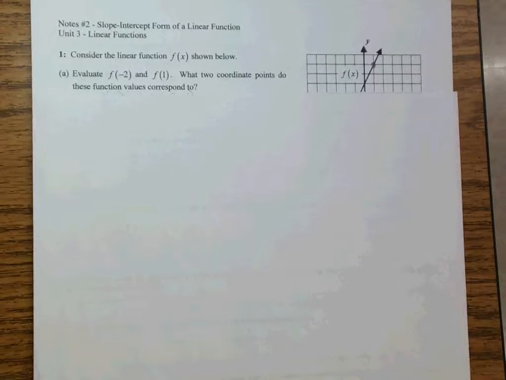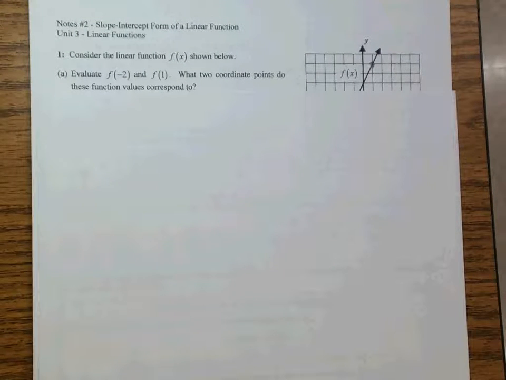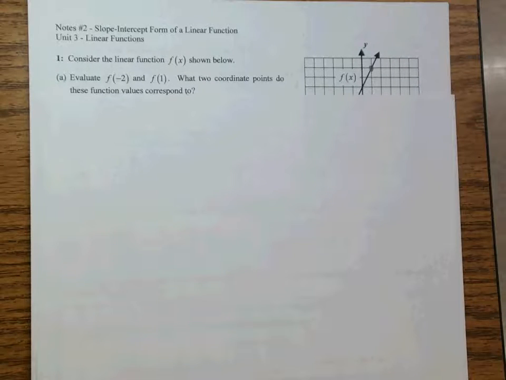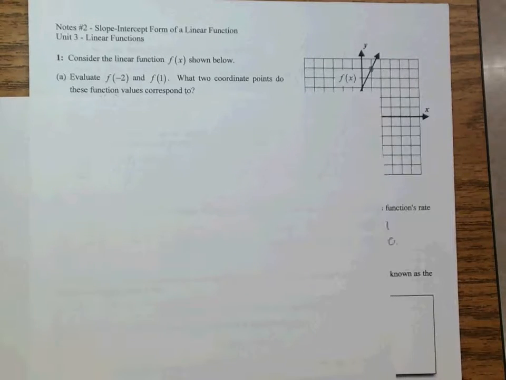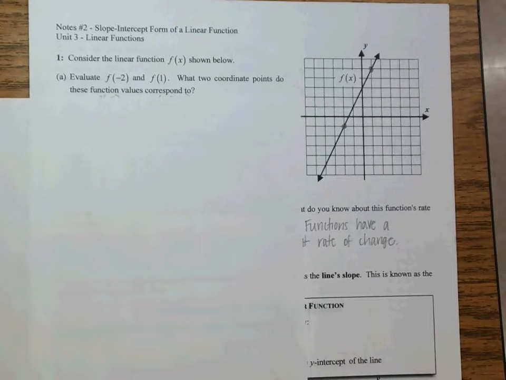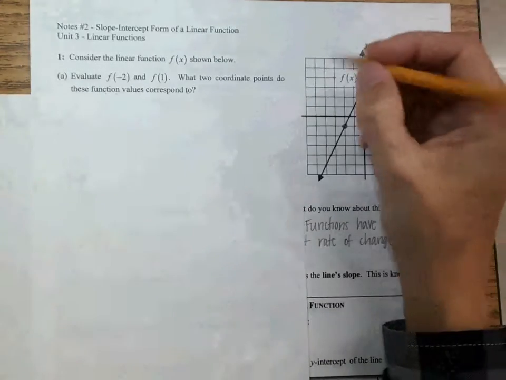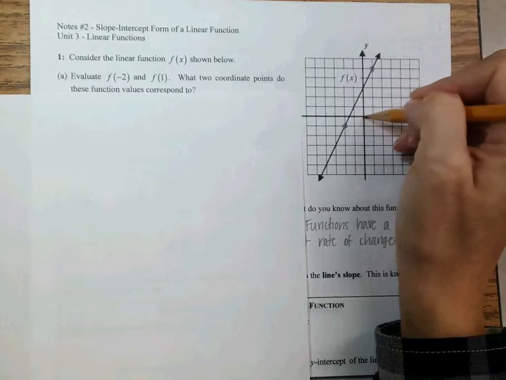The first thing that we're going to do is take a look at this line. The linear function f of x is shown in the graph, and we're going to evaluate f of 2 and f of 1, and figure out what two coordinate points they correspond to. So just a reminder of what we're going to do is find f of 2.